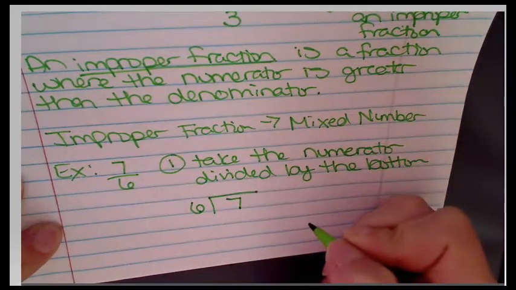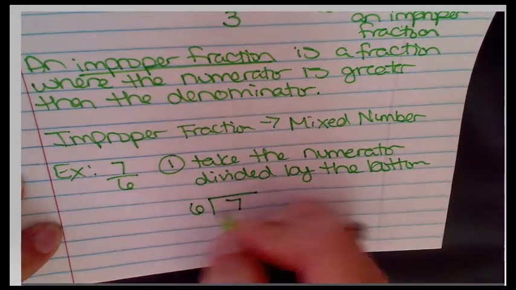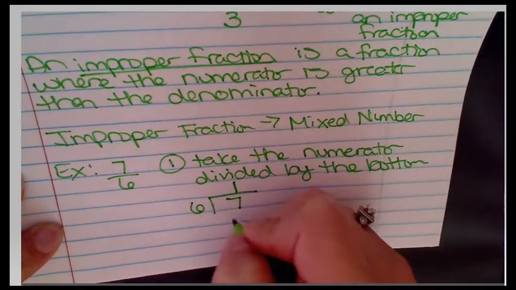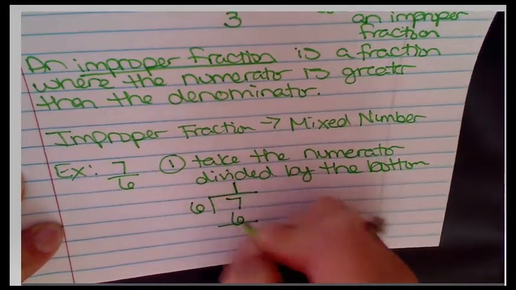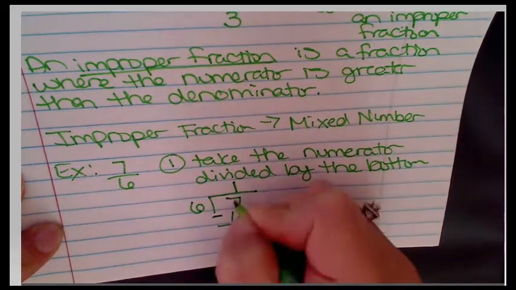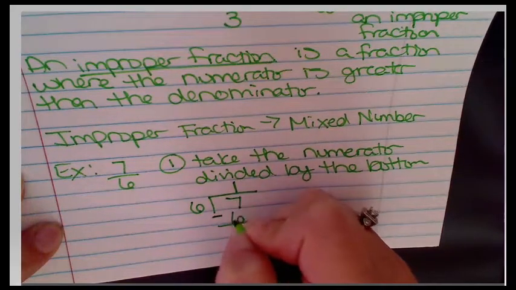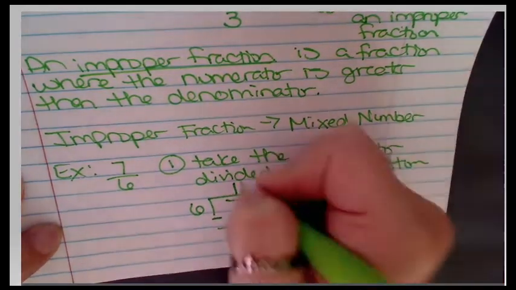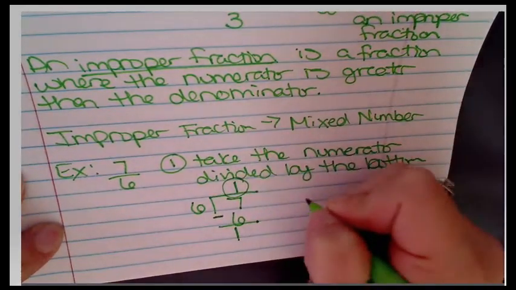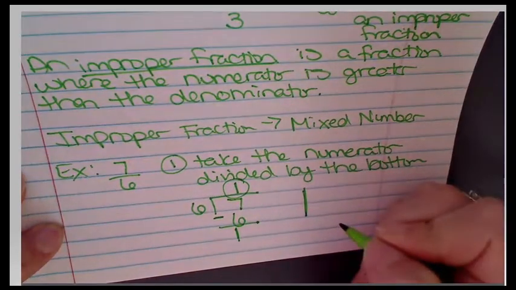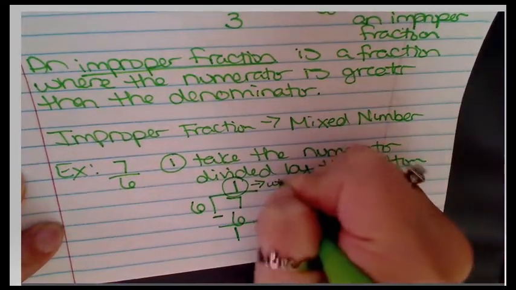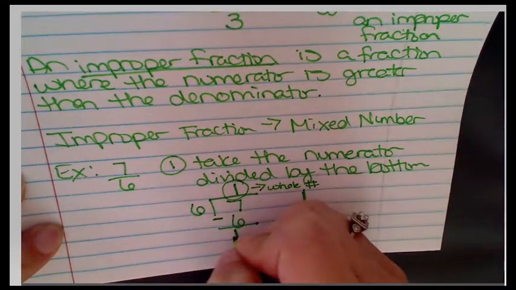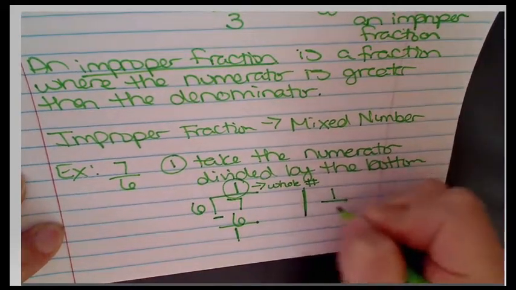So how many times does 6 go into 7? It goes in 1 time. 1 times 6 will give us 6. And then remember, when I redo this, you are subtracting these numbers. So 7 minus 6 leaves us with 1 left over. So we have a 1 on top. That's our whole number. So there's our 1, and then we have 1 left over. So you're going to stick that over your 6.